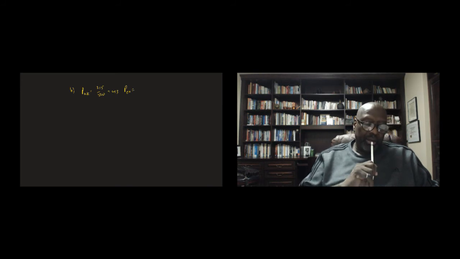Sorry, I made a mistake about the proportions for UK. I gave you the proportion for China. For the UK, it is 480 over 800.